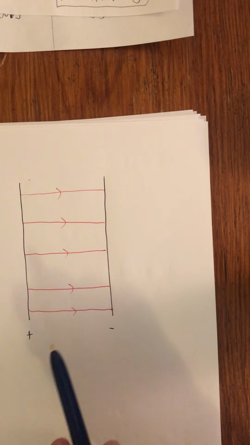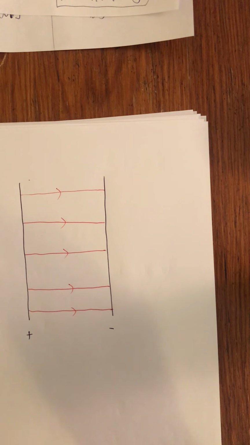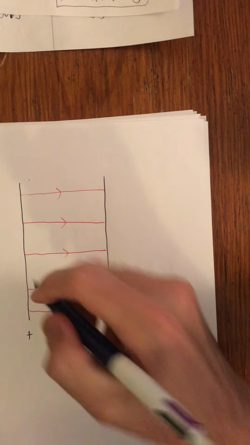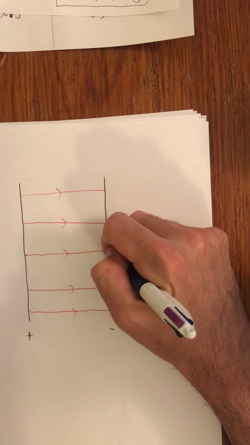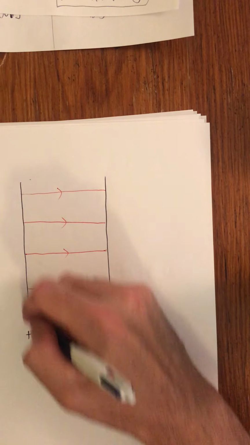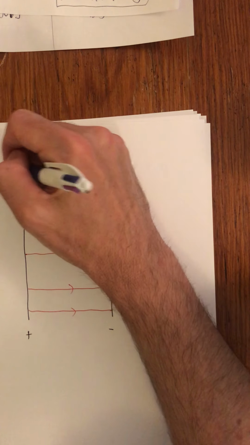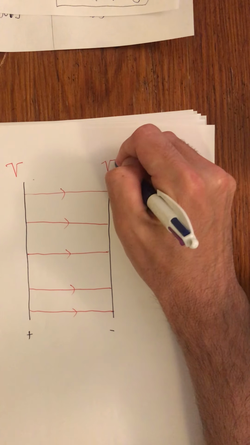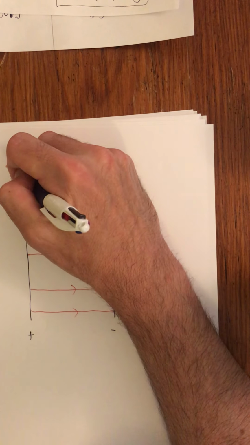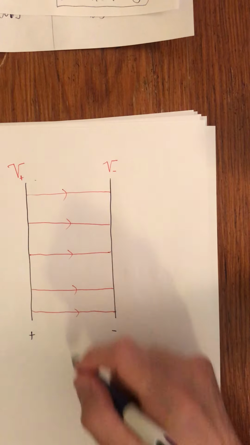So, if I were to put a positive charge in here, where would it have the most amount of electrical potential energy? Hopefully you said here, because then it would have the largest falling distance down to the negative plate, right? That means that this positive plate is at a higher potential than the negative plate. So if I call this a V positive and V negative, right?